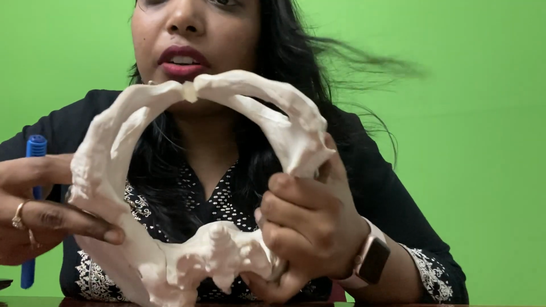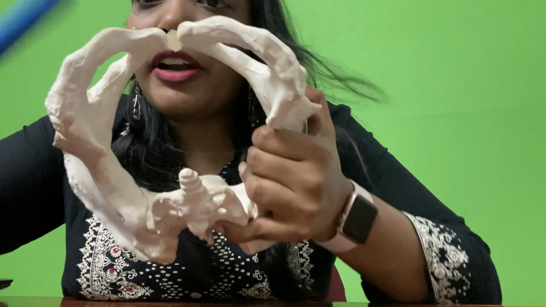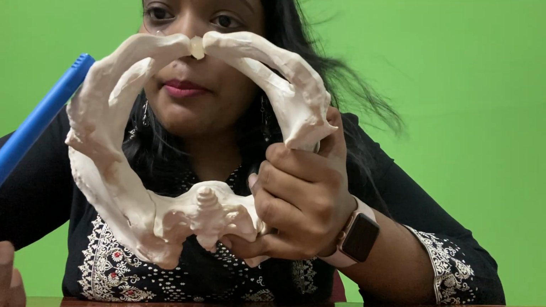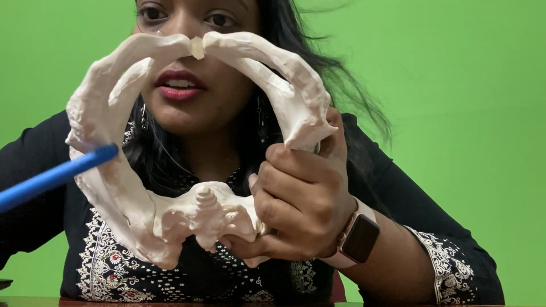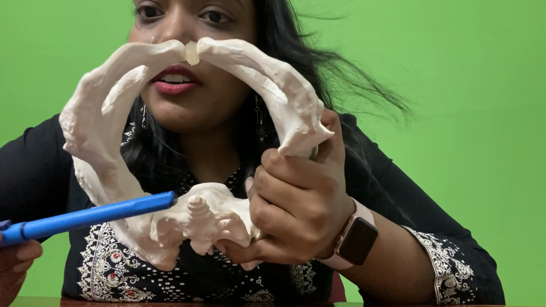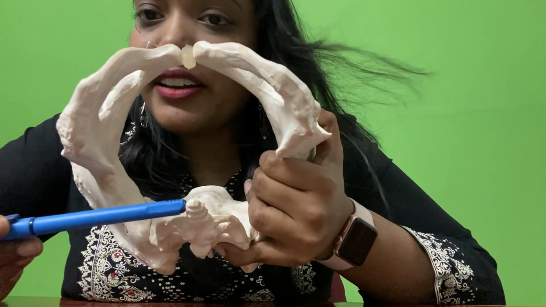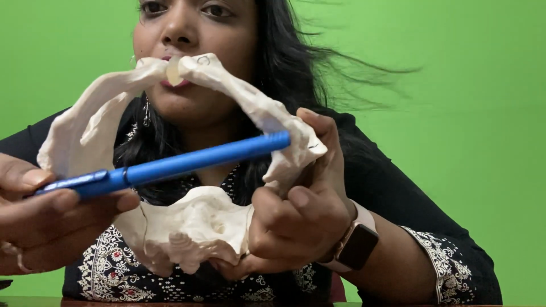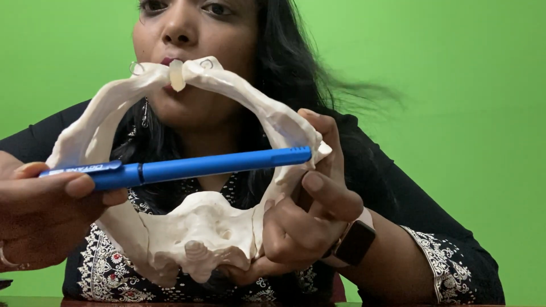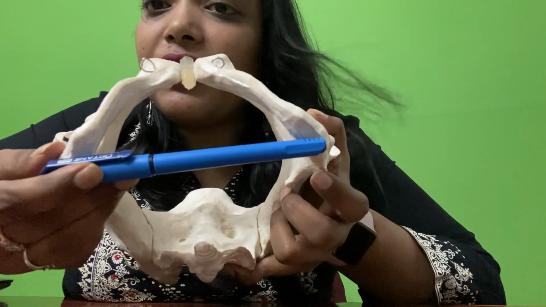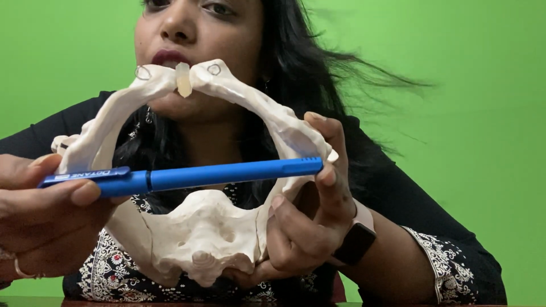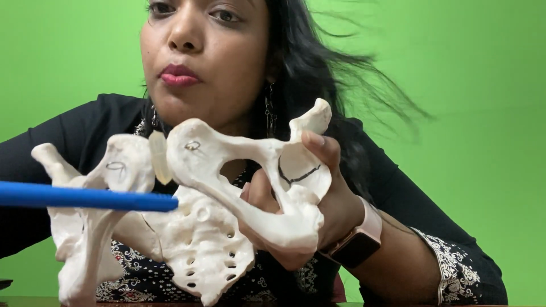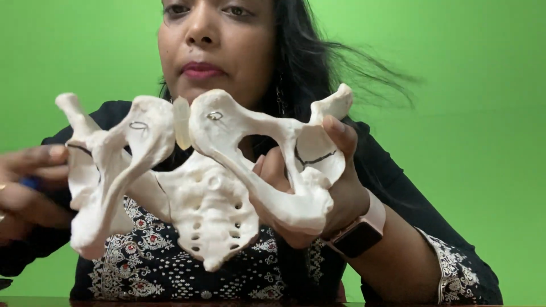Now we'll come to the outlet. If you see, the outlet is made up of the lower border of pubic symphysis, pubic rami, ischial tuberosity, and your sacrum and coccyx. All together make the outlet. If you observe, the outlet can be divided into two triangles, anterior triangle and posterior triangle, right? And in the outlet the anterior wall is smaller compared to the posterior wall.